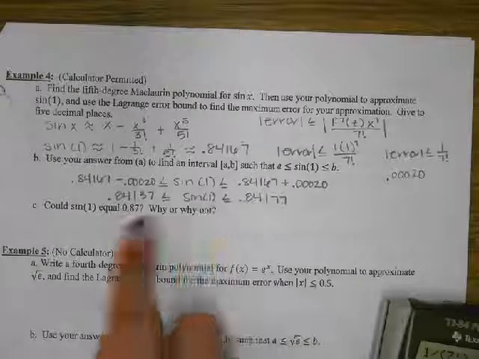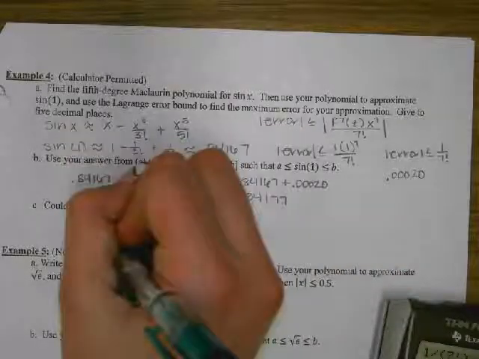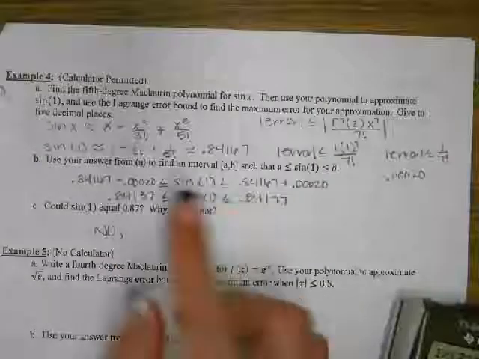All right. Is it possible for sine 1 to equal 0.87? No, definitely not. 0.87 is not in between.